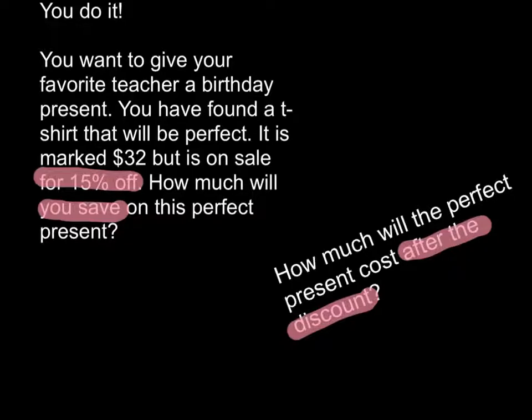Pause the video, do the work on your paper, considering this idea of discount, the keywords that I've highlighted for you: 15% off, you save, and after the discount. So think about those words and what you might need to do to get a good answer.